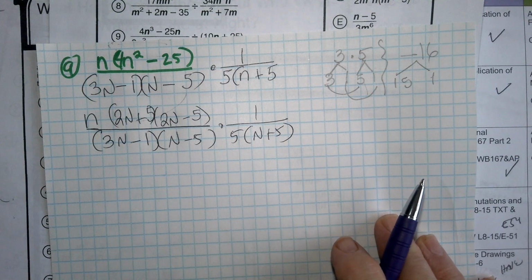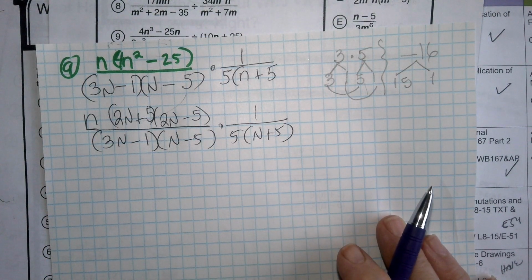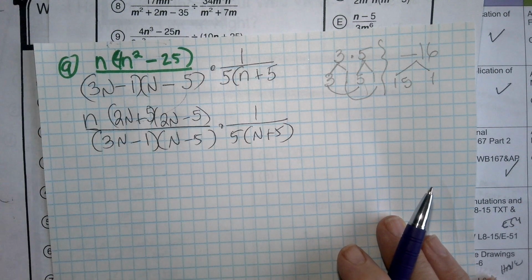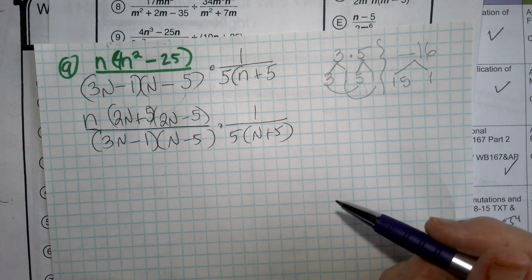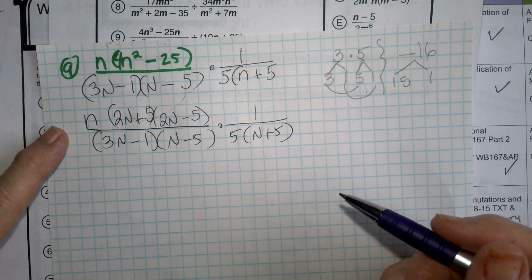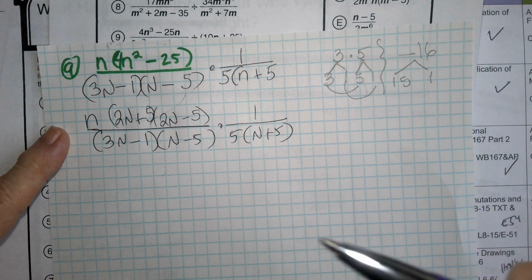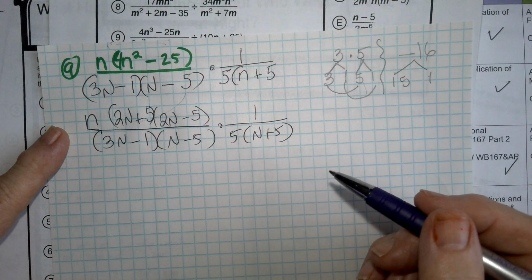So it's just an additional thing from yesterday. Now, yesterday you just had one fraction. Now we're going to have a couple that you have to simplify. So what can we simplify? Not much. What is there to simplify?